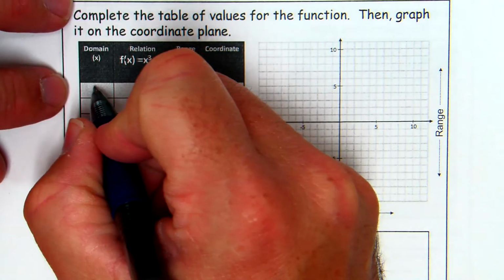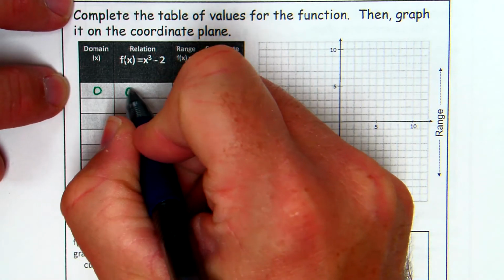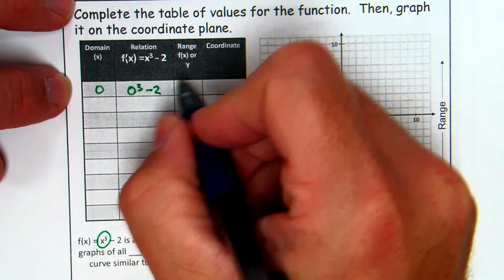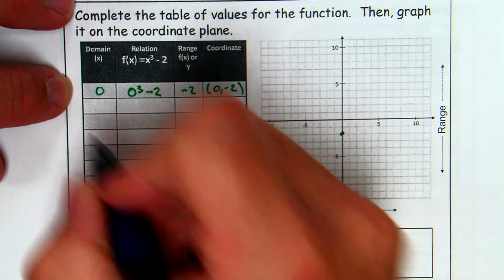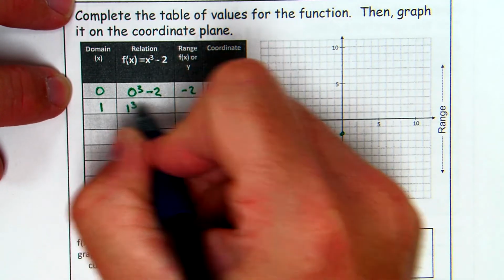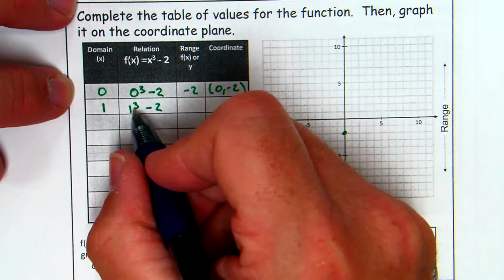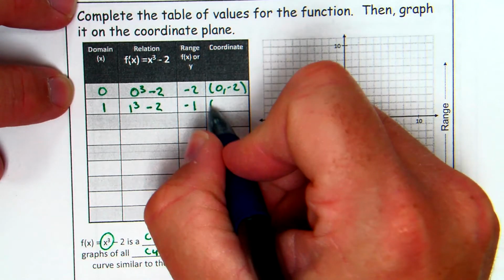So here we go. If I stick a 0 into my function, 0 cubed minus 2 is negative 2, which is here. If I stick a 1 into my function, 1 cubed minus 2, that's 1 minus 2 is negative 1.